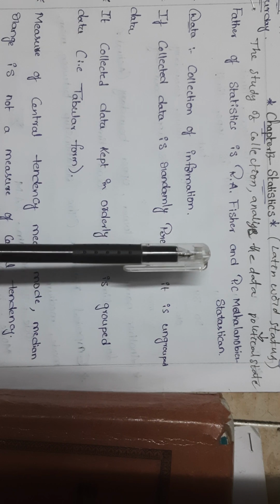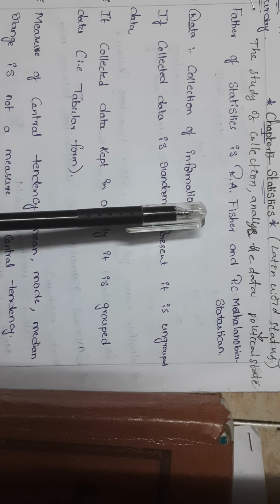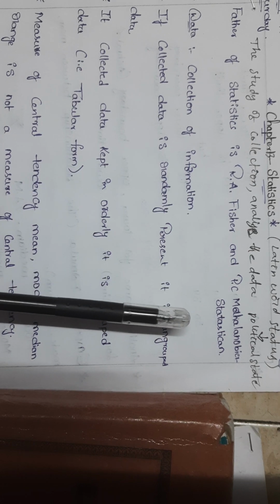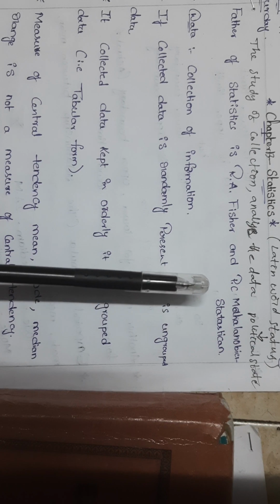Statistics means the study of collecting and analyzing data, and interpretation will give us the conclusion. That is statistics. The father of statistics is R.A. Fisher, Ronald A. Fisher. R.A. Fisher is enough, though sometimes they ask Ronald A. Fisher. In our India, P.C. Mahalanobis is the great statistician. P.C. means Purna Chandra Mahalanobis.